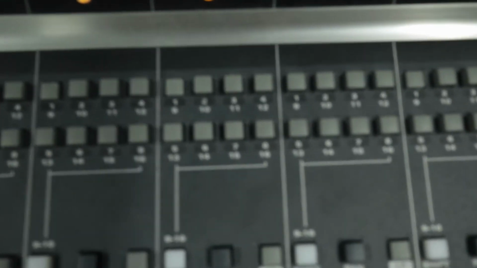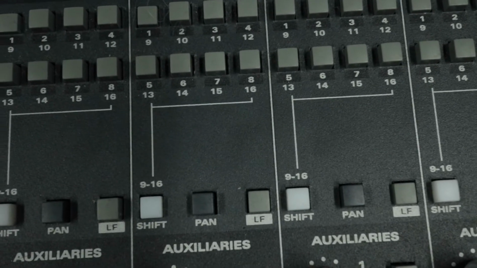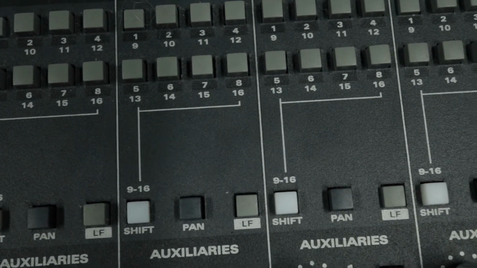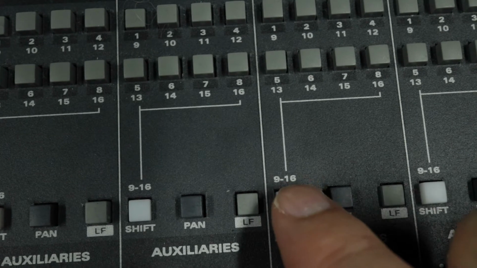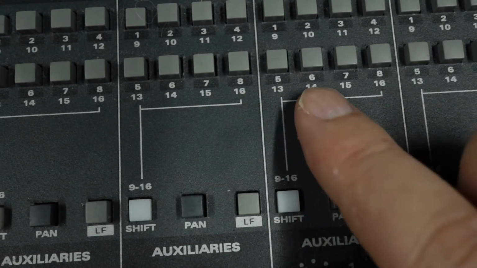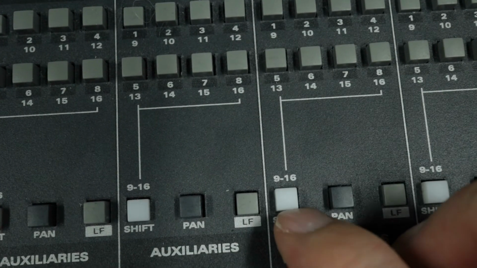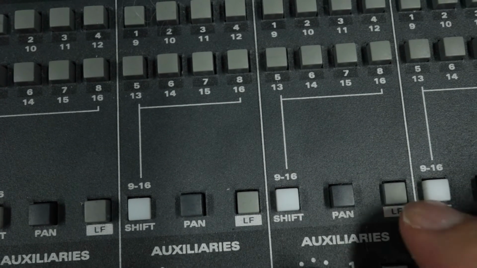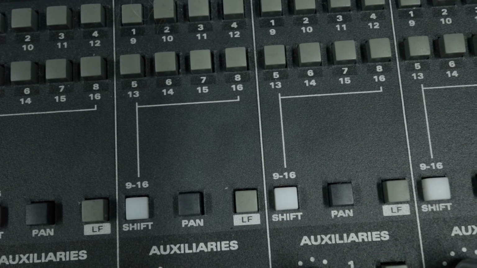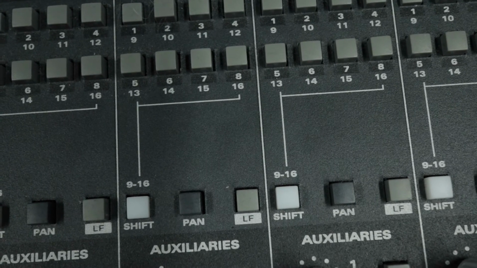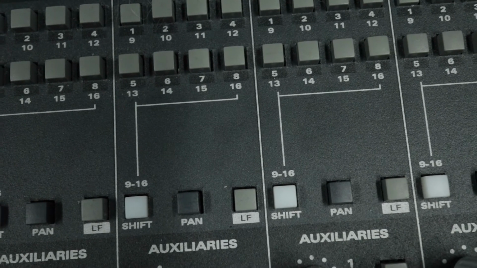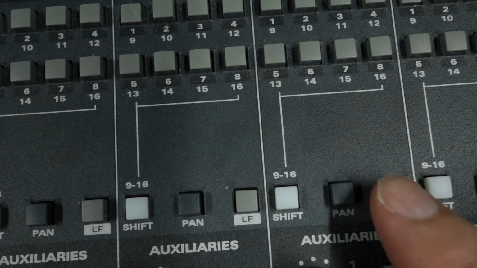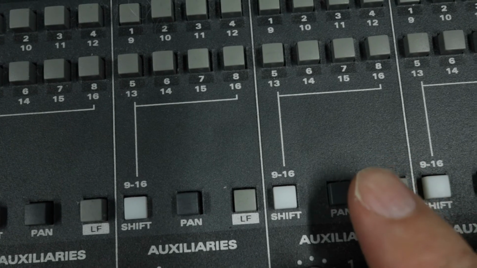Okay, so below that we have our routing section. This is where we access the group outputs. So we have group outputs 1 to 8, and then if we press the shift button, we get 9 to 16. By default, the short fader, so the mic channel, which is coming in from the microphone, is taken in, goes to the short fader, then we route that out to our multi-track so we can record.